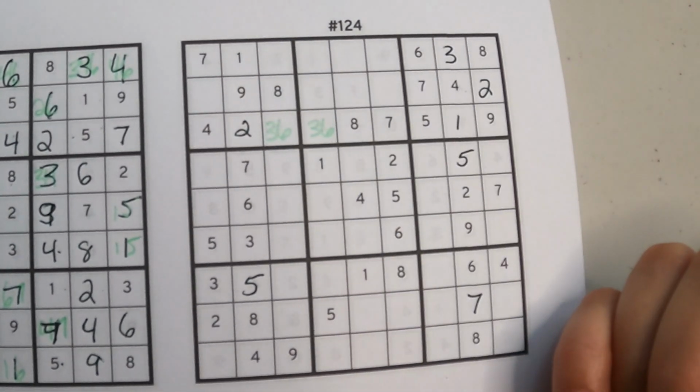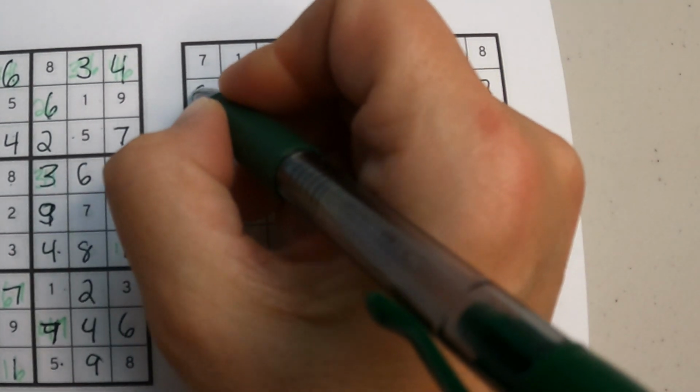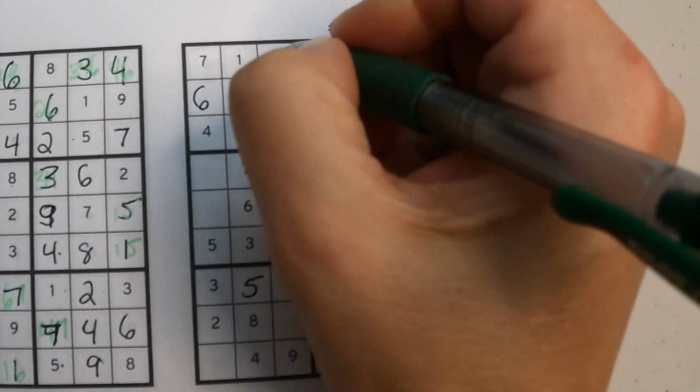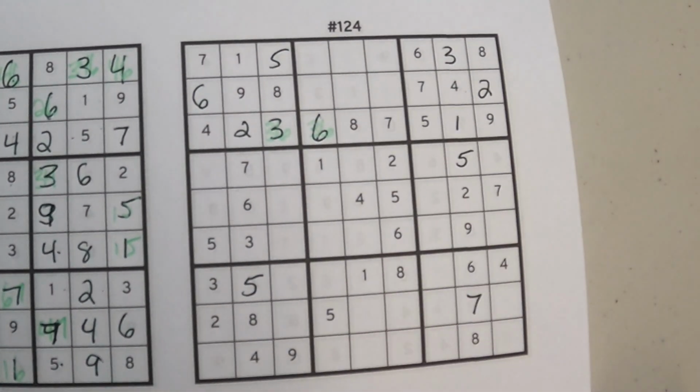For this box, looks like we're missing 3, 5, and 6. We've got a 3, 5 here, so that means this is our 6. That makes this our 3 and 5, and that 3 makes this our 6.